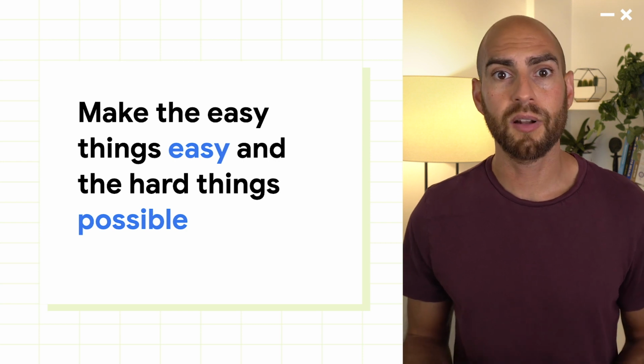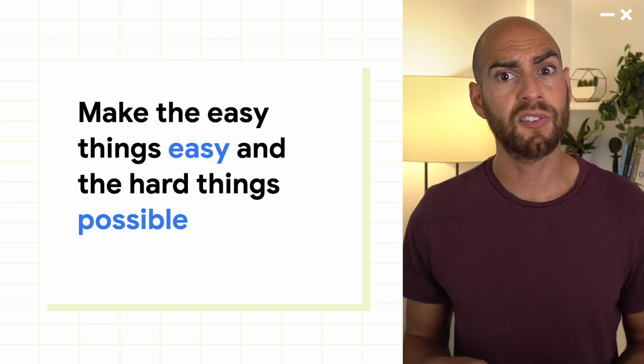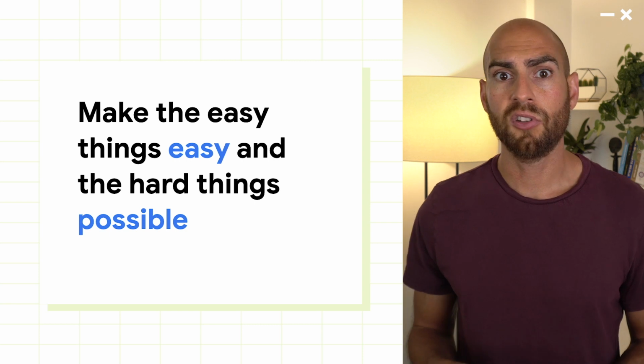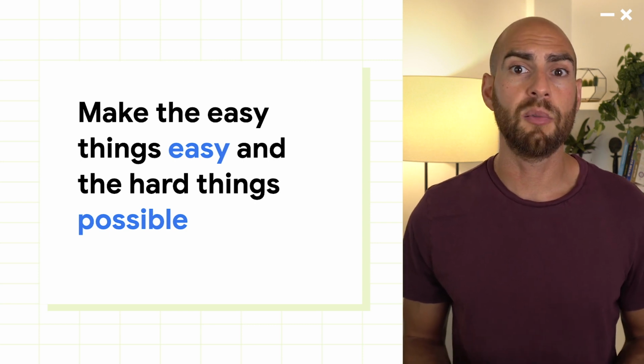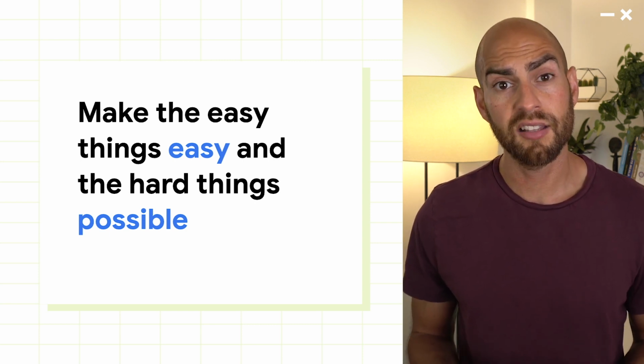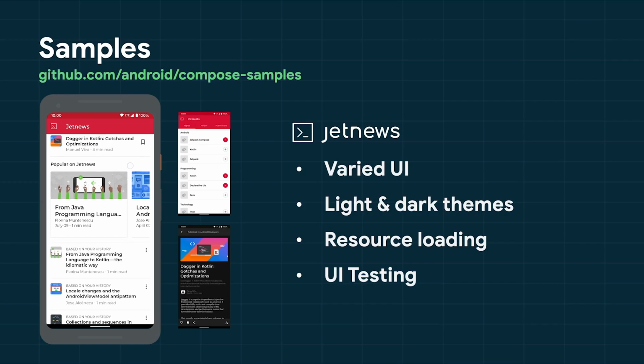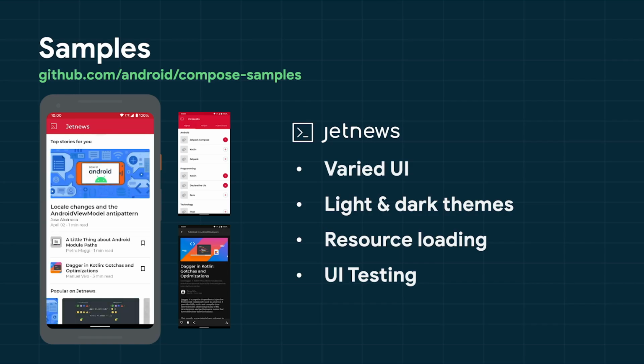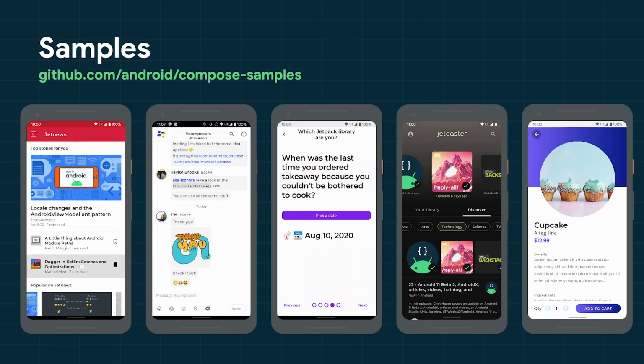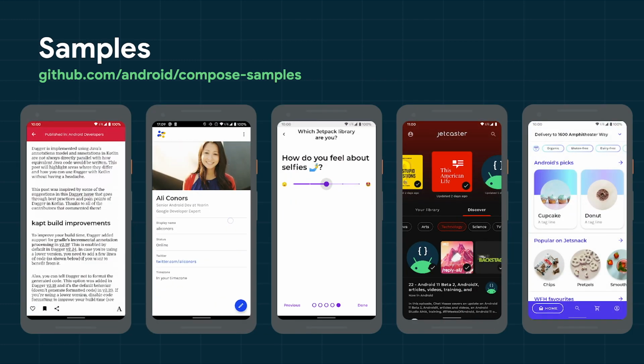But don't just take my word for it. I'd like to show you how Compose does this. I'll do so by introducing you to some brand new samples that the team have created, which we're open sourcing today on GitHub. Joining our existing Jet New sample, we're adding 4 new samples to the Jet family. Each sample demonstrates different use cases and APIs.